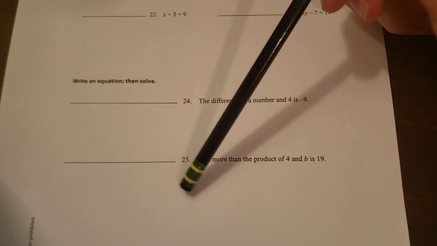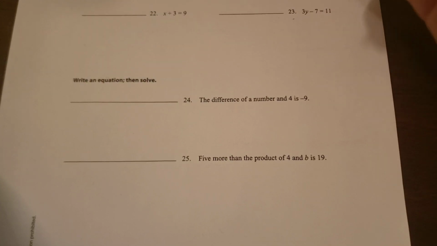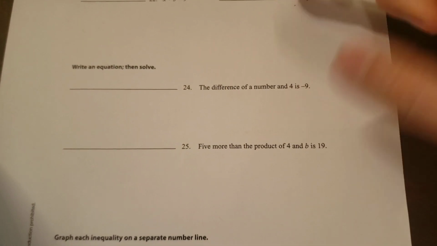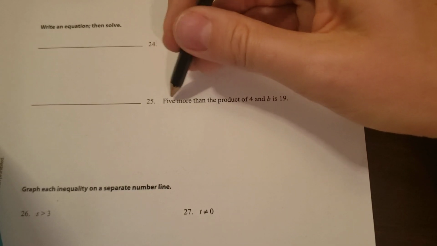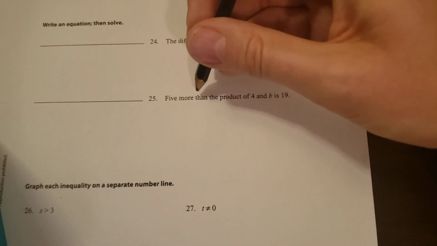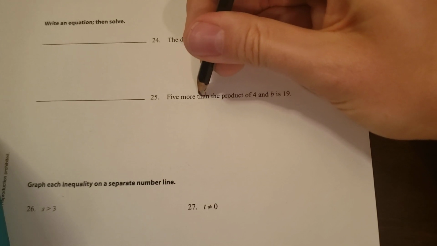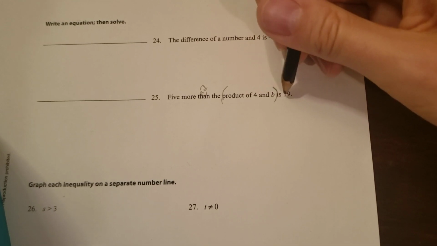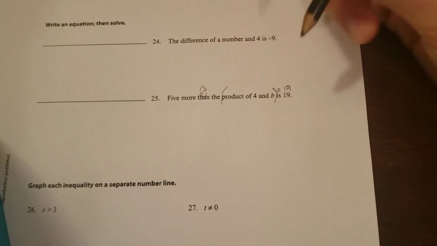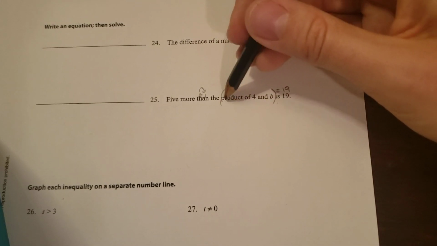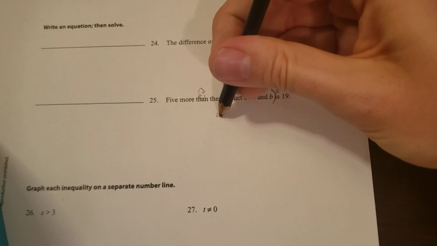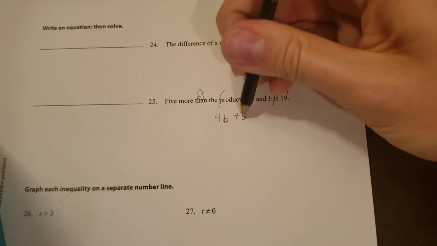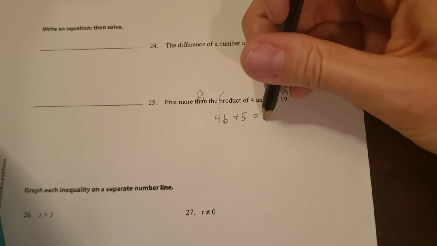Now, these two, we're going to write the equation and then solve it. Let's look at 25, which is going to be pretty difficult. 5 more than, okay, so I know that than is going to switch it around. The product of 4 and B is 19. So how do I do the product of 4 and B? 4B. Easy. And plus 5, because it's 5 more than, equals 19.